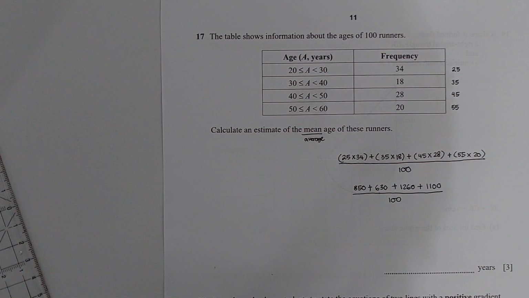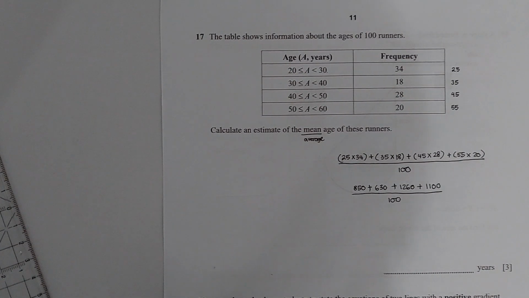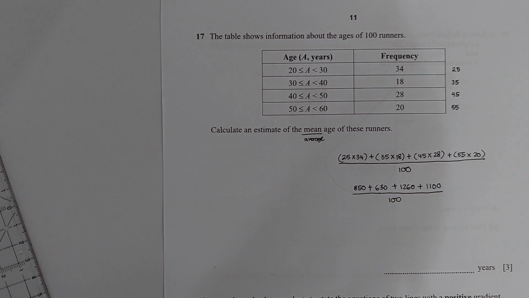850 plus 630 plus 1260 plus 1100. Is it correct?